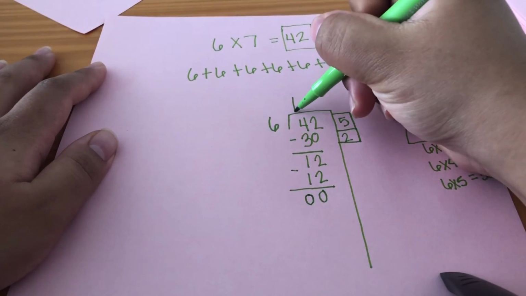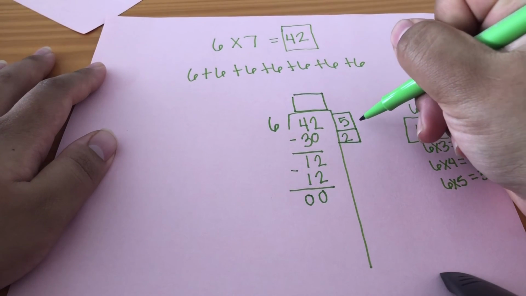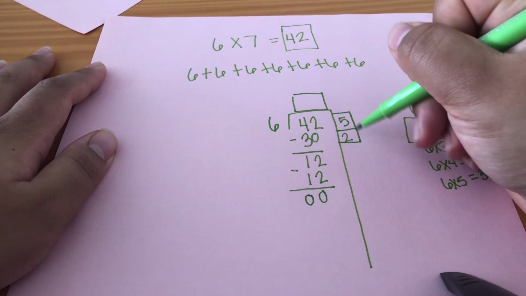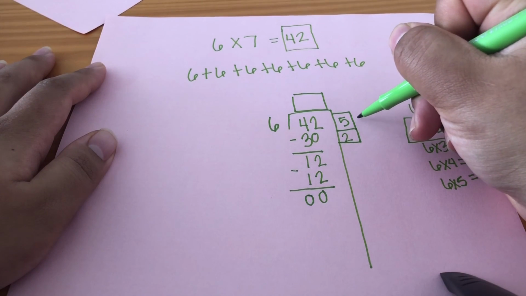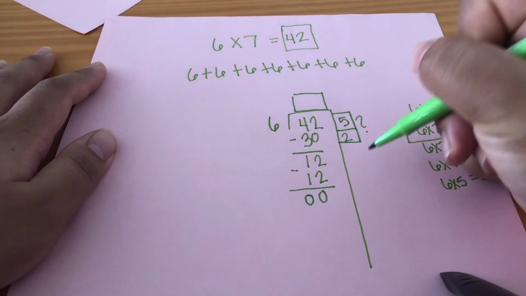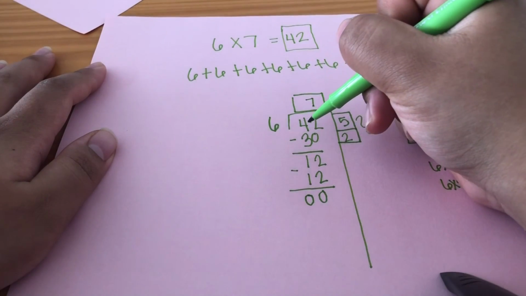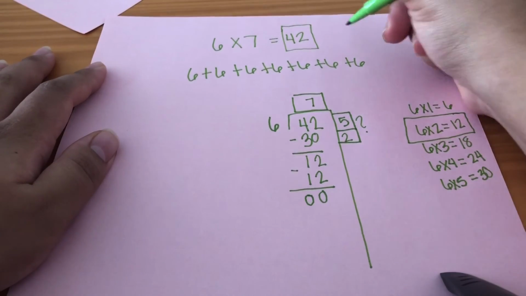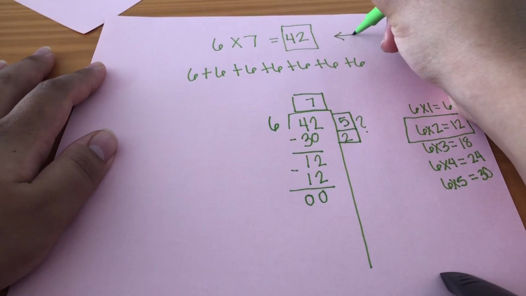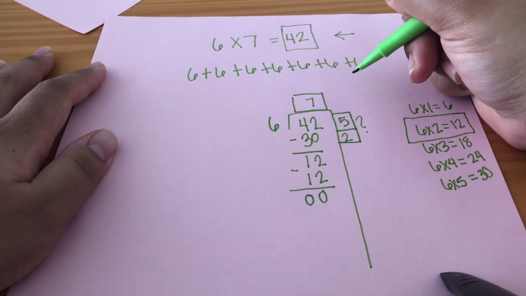But we still have to figure out our quotient. So our quotient comes from whatever heroes we have. So 5 plus 2, that equals 7. So that means 6 can go into 42 7 times. And we kind of checked that earlier right here. We said that 6 times 7 is 42. So 6 can go into 42 7 times.